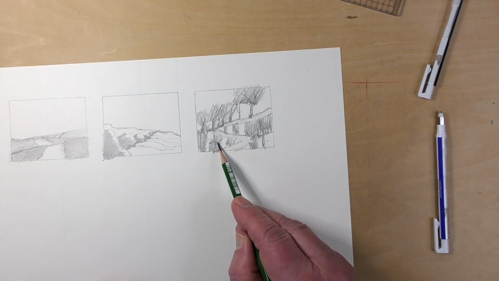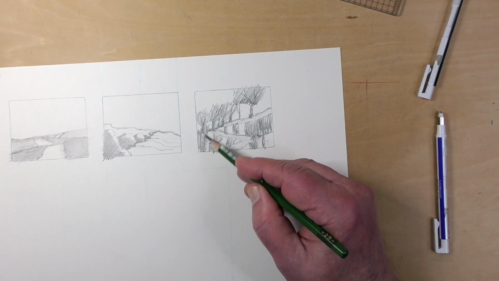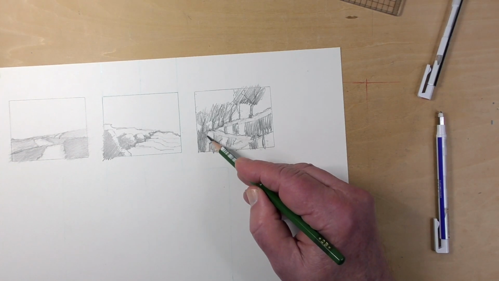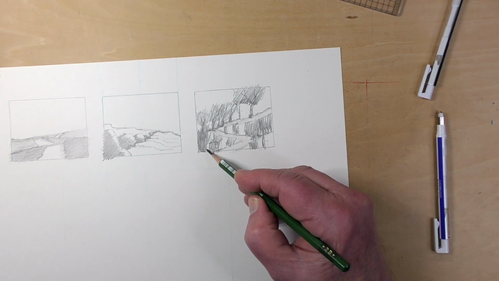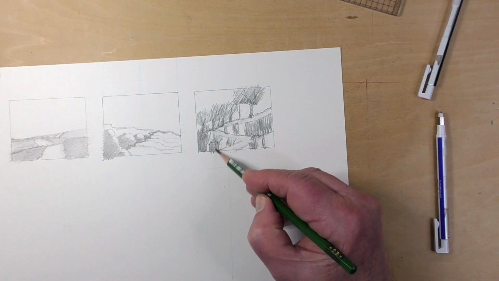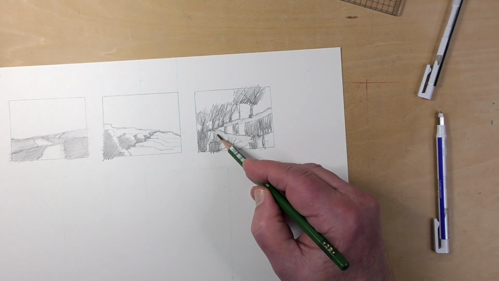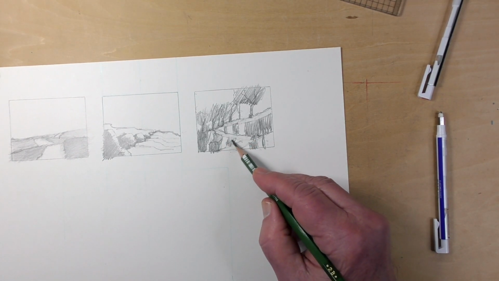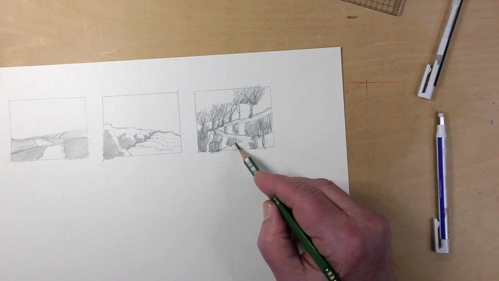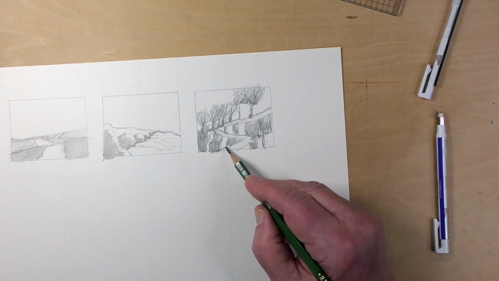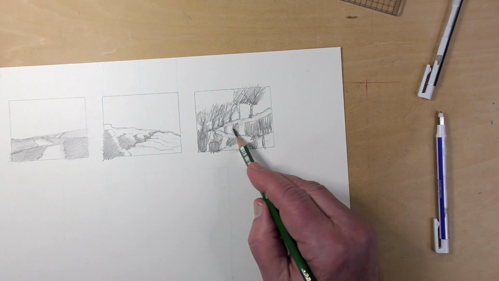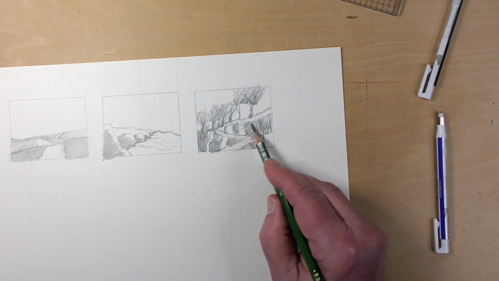It's sort of a ridge, if you like. And of course we'll have contrast of tone, etc., in the foreground, not quite as contrasty in the background area.